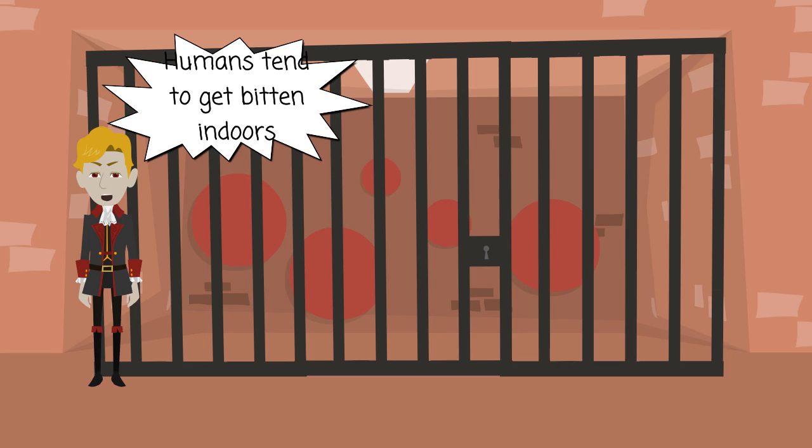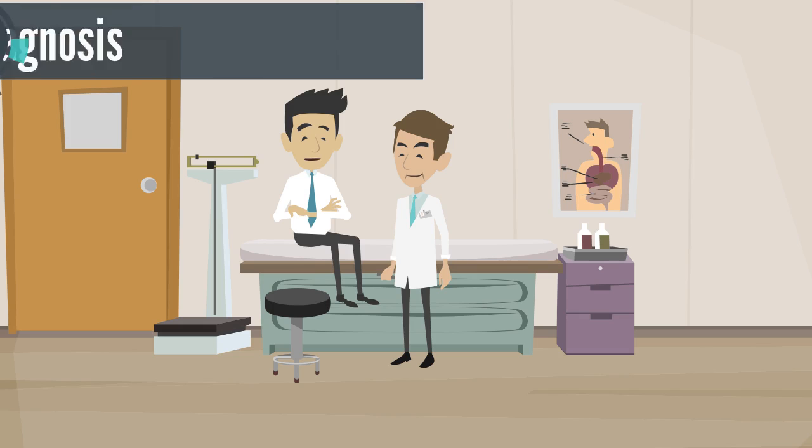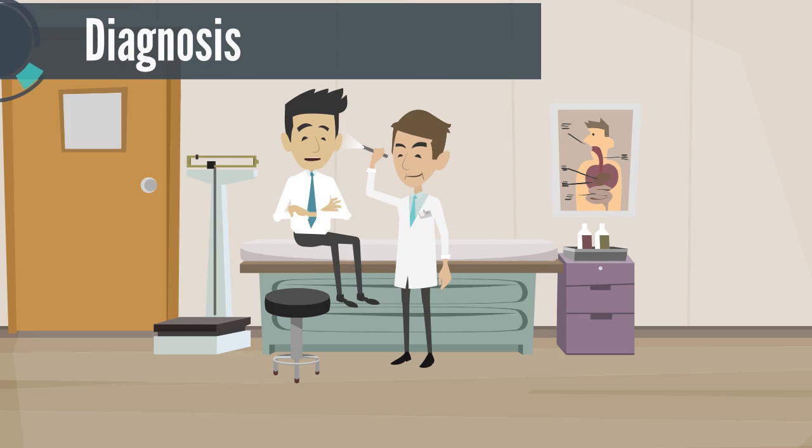Humans tend to get bitten indoors. Blood work and tissue sampling should be done in order to detect the presence of P. schmicus.